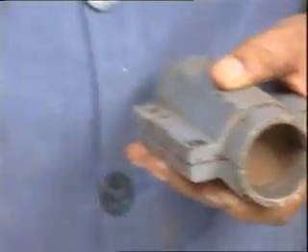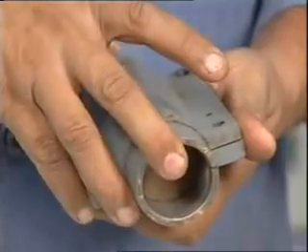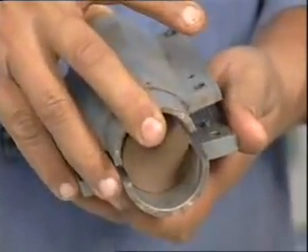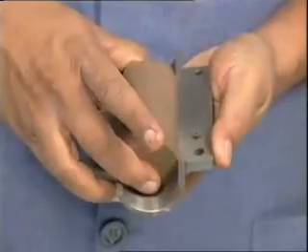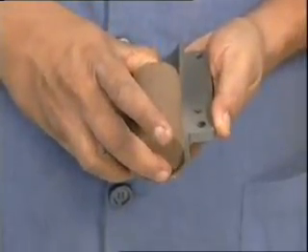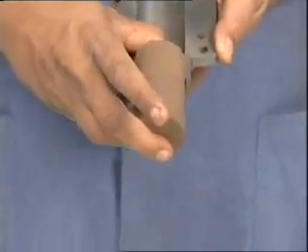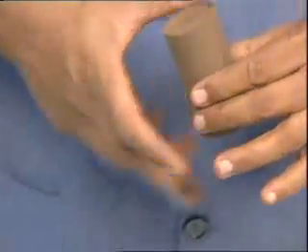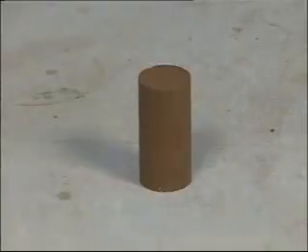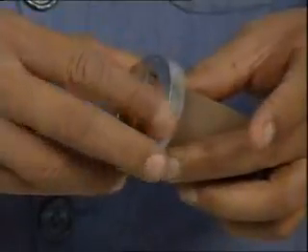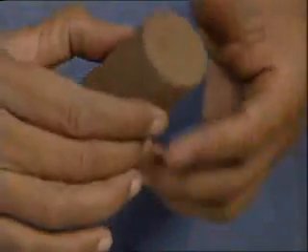Take out the specimen from the mold. Measure the height and diameter of the specimen for better accuracy. Make the grooves on the top and bottom of the specimen using a cutter. Now we shall perform the unconfined compression test.